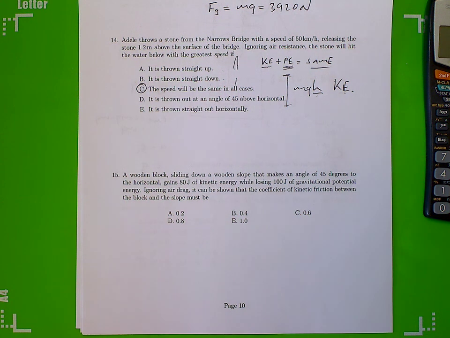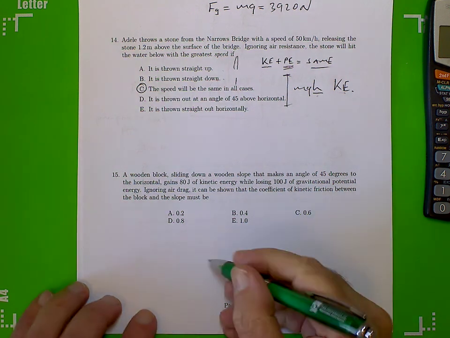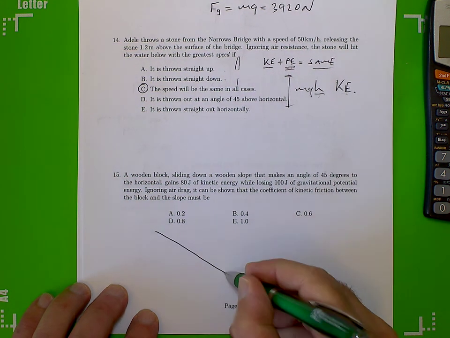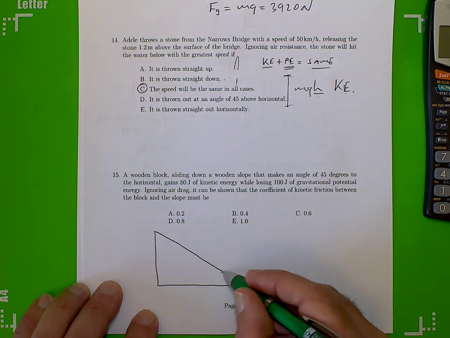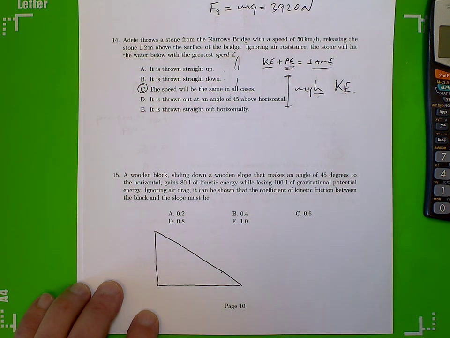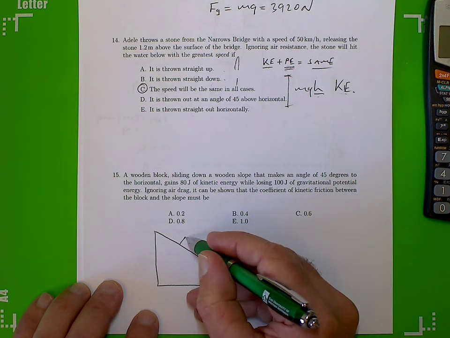And the last one is actually hard, so it's another difficult question. I'll do it. Drawing a picture. It's unavoidable.